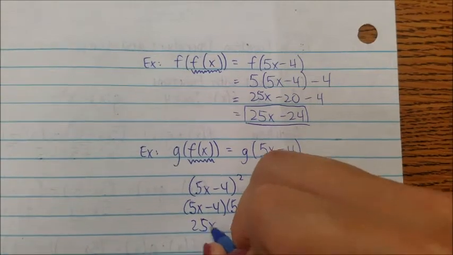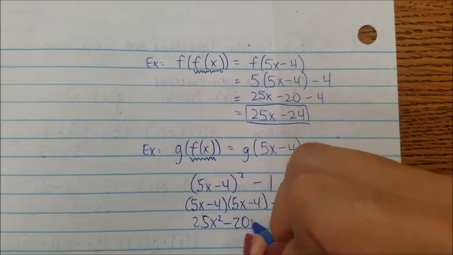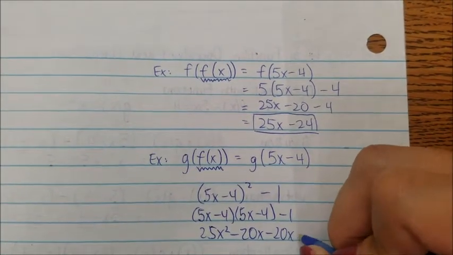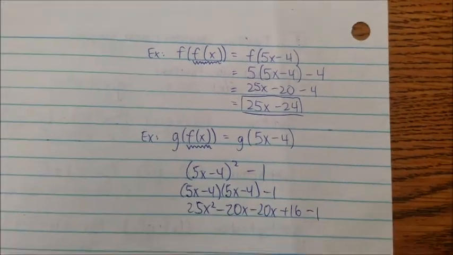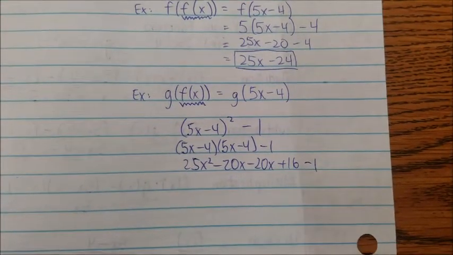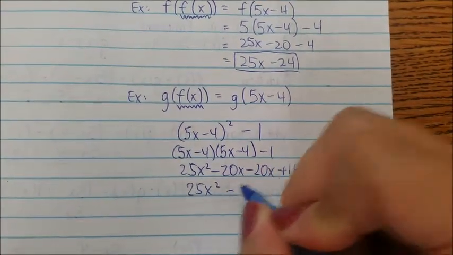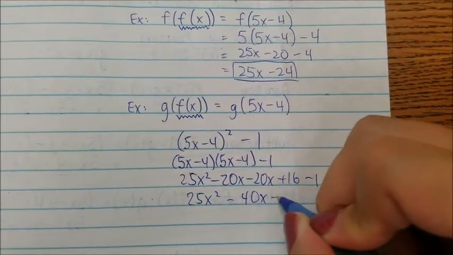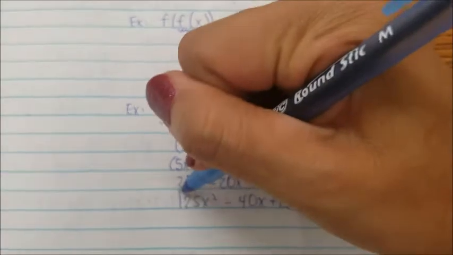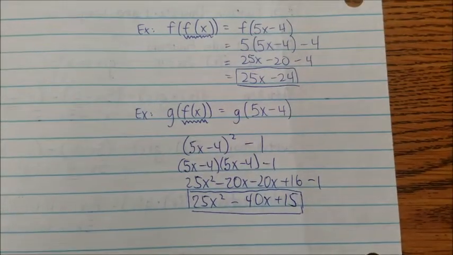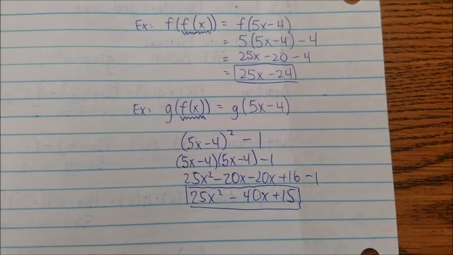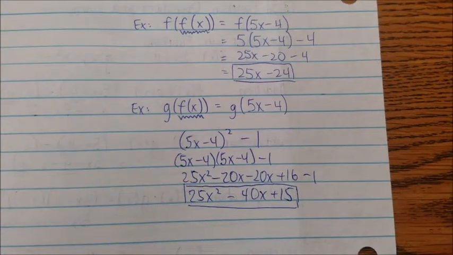So you end up with 25x squared minus 20x plus 16 minus 1. Simplifying this more, combining like terms, you end up with 25x squared minus 40x plus 15. And that's it. That's function composition.